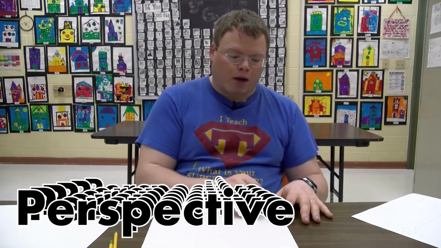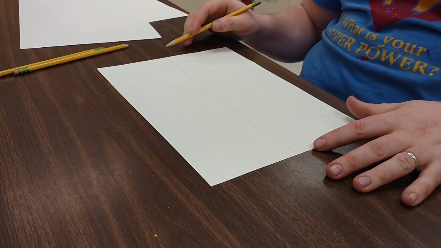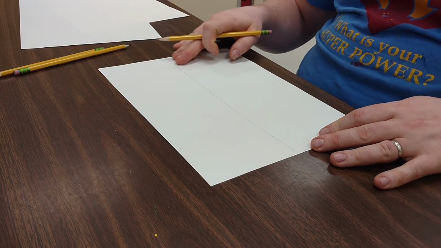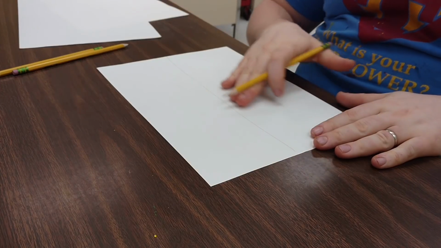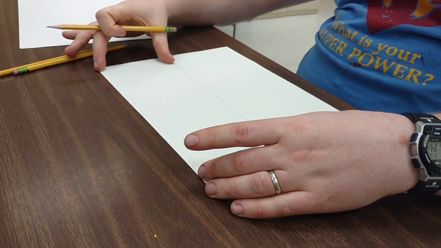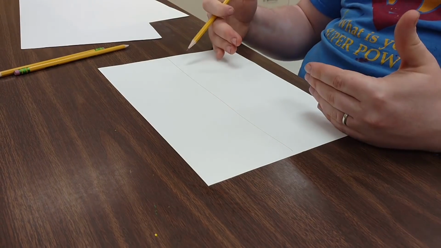But I just want to start here by talking about the horizon. The horizon we see as a horizontal, guess what? The root word of horizontal is horizon. So horizontal means like the horizon. Oh, mind blown. Okay, so a horizontal line. The horizon is a horizontal line that we see that separates the sky, everything above the horizon, from the ground, everything below the horizon.